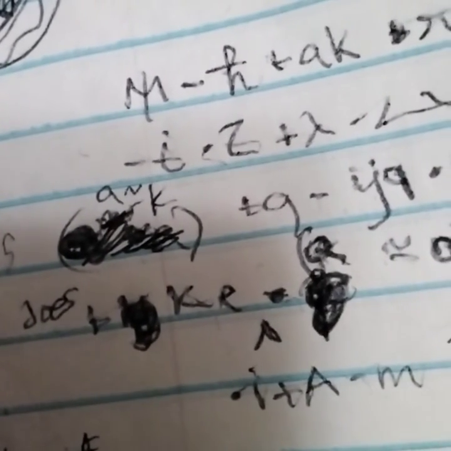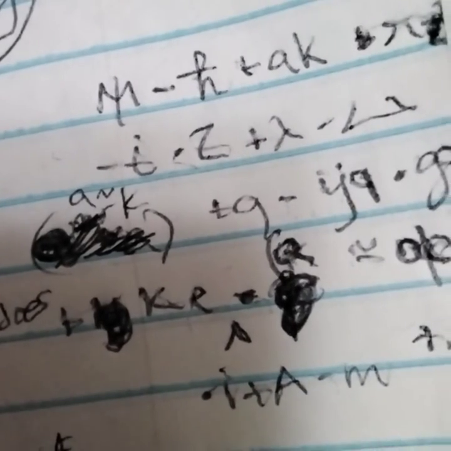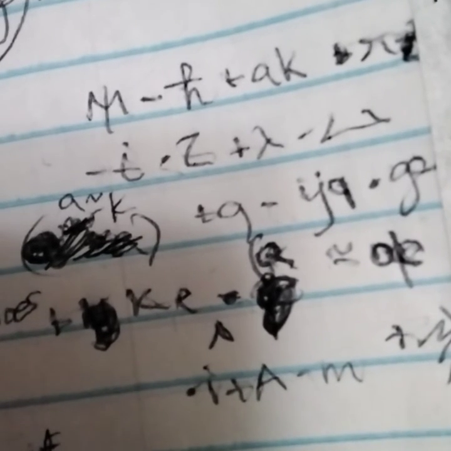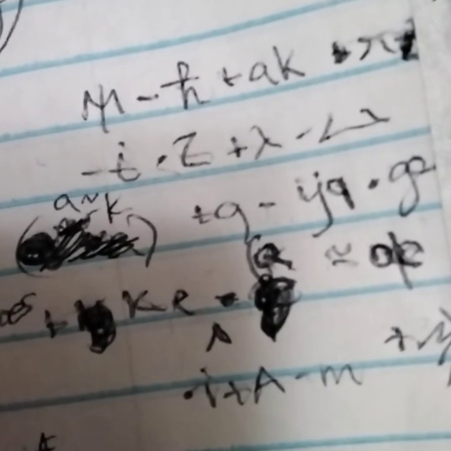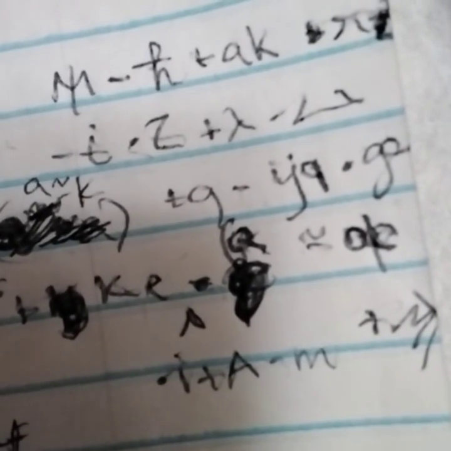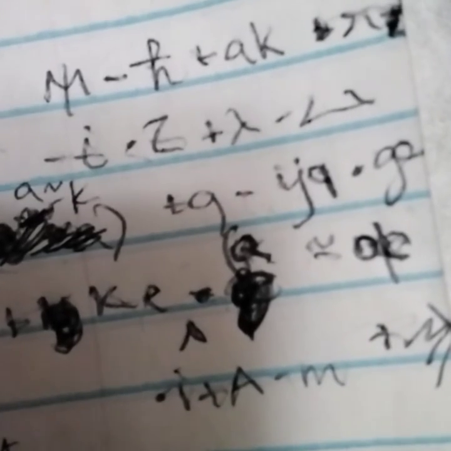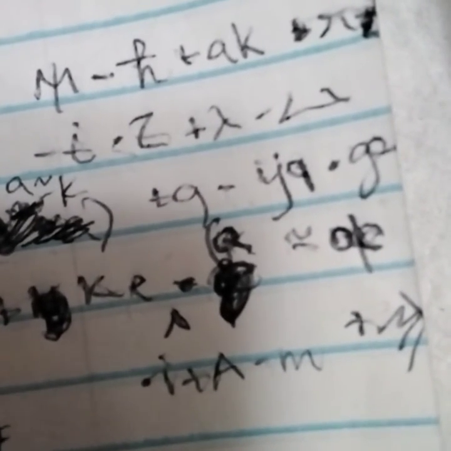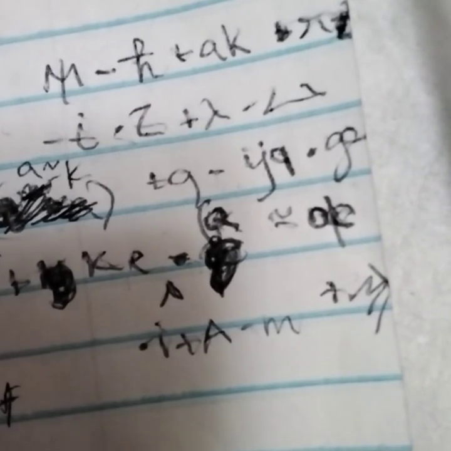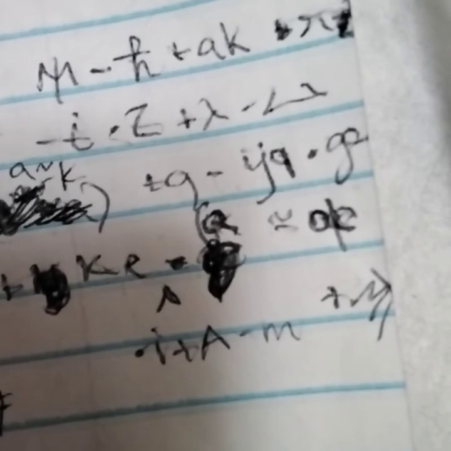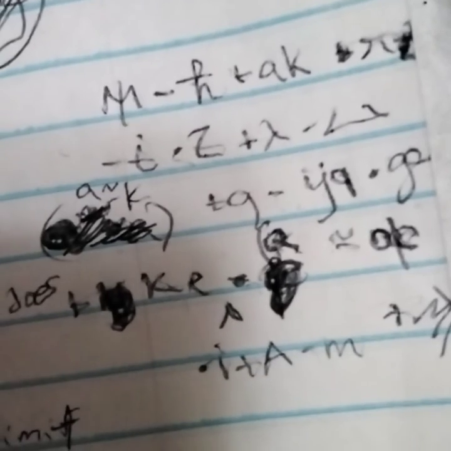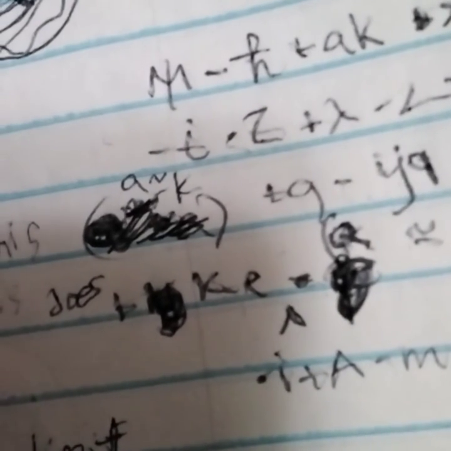Then you have to add kinetic energy, multiply it by I, plus area minus mass times Q, congruent, and that Q is in the parentheses right there. So it's times Q congruent to the AC, which is an axis constant, plus momentum. So it's congruent to the axis constant and the momentum. So there. I think I did it, and I'm pretty sure it's right.